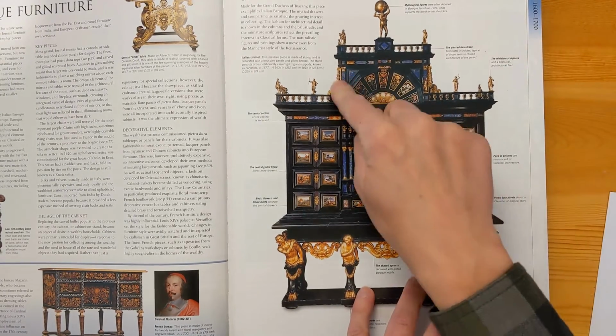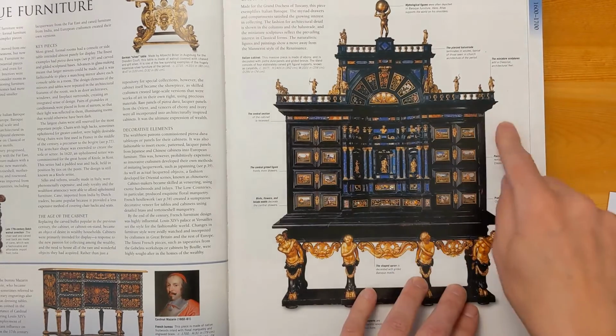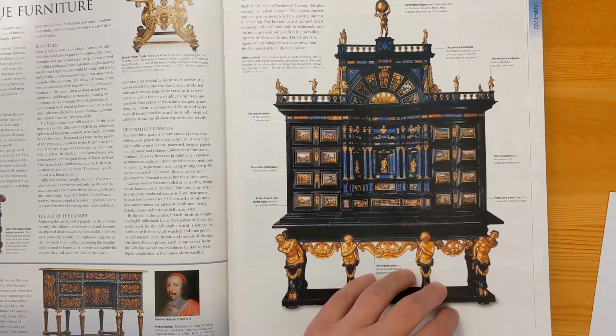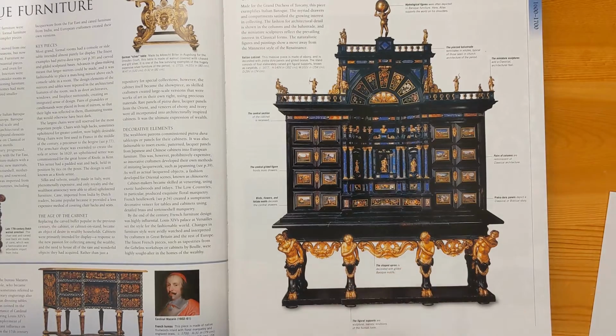So if you double 1 by 2, what do you get? You get 2 by 4. So this is considered a very well proportioned piece, and that's why.